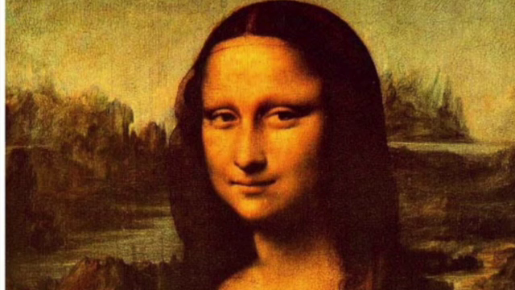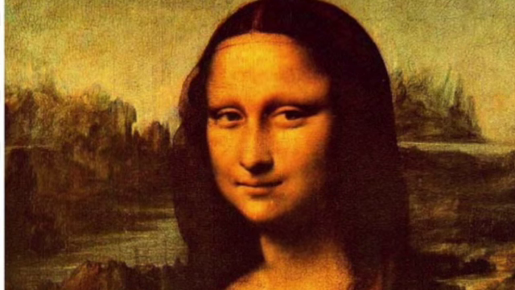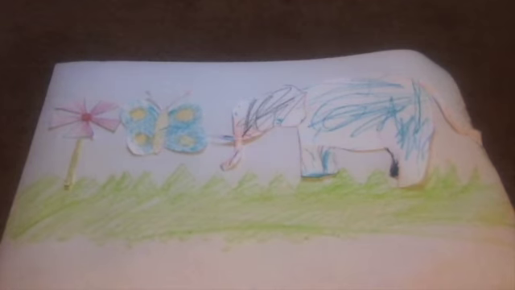There are many different ways that this is done. Each technique works with the others to give the picture naturalism. Let's look at my daughter Nancy's picture that she drew today. So Nancy created a colorful masterpiece. There's an elephant, a butterfly, and a flower. They're standing on some grass. What a good job she did.